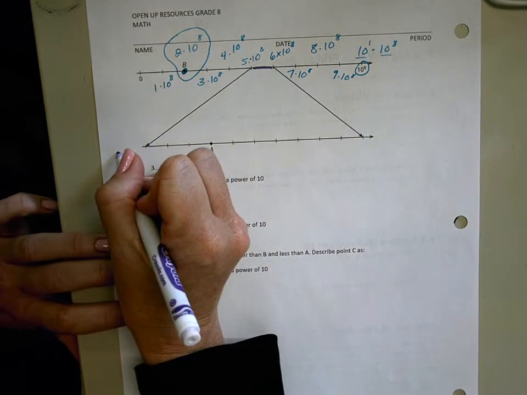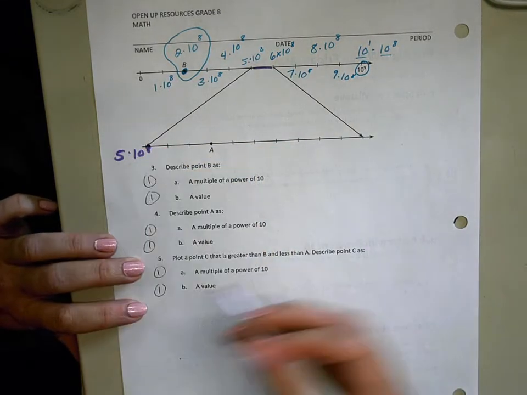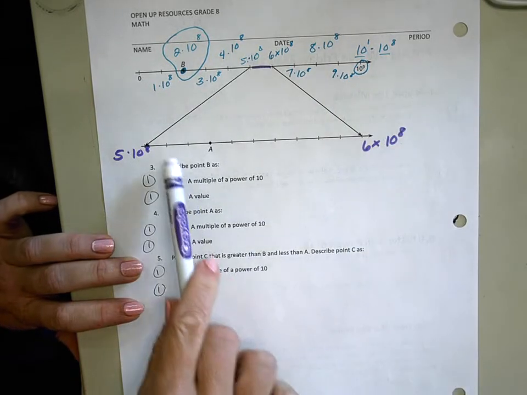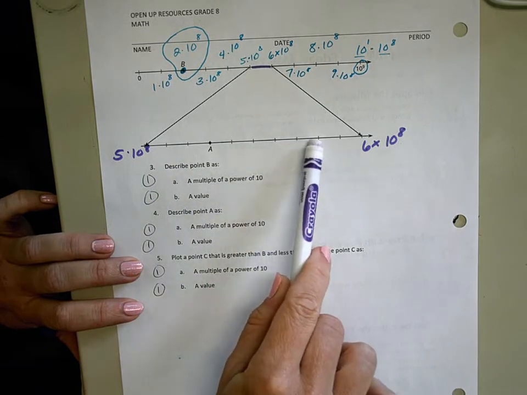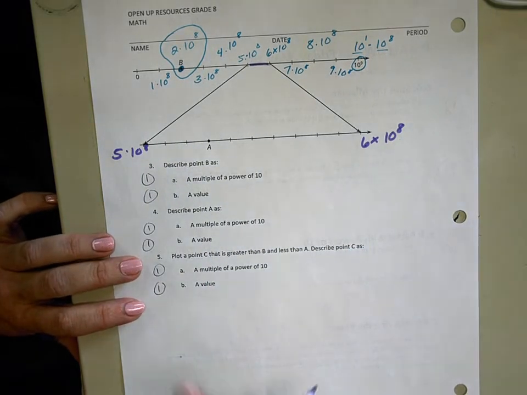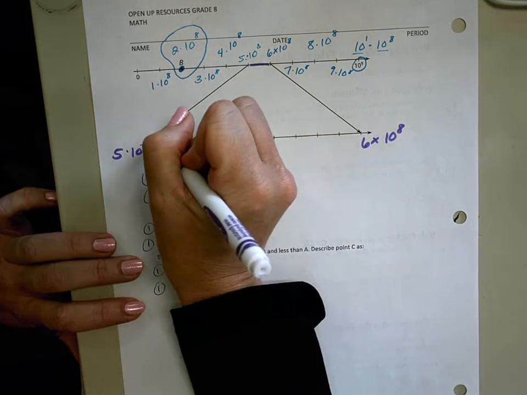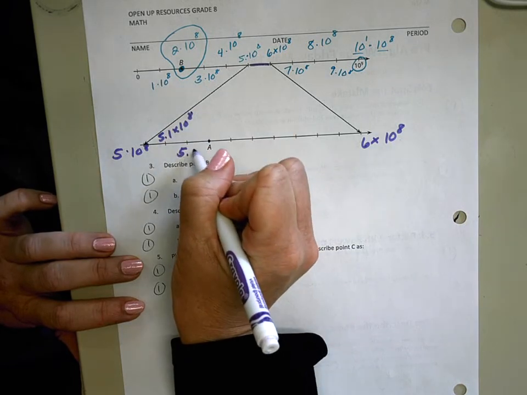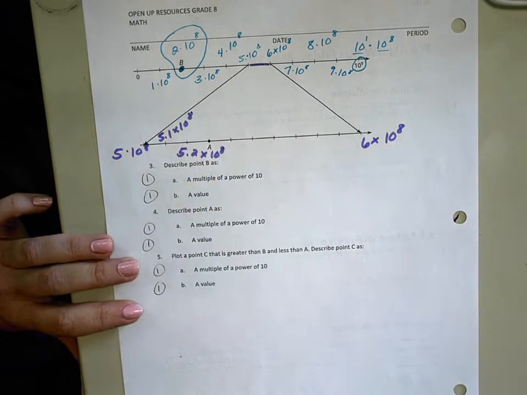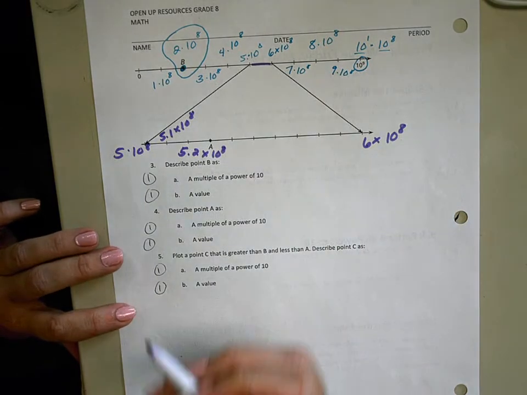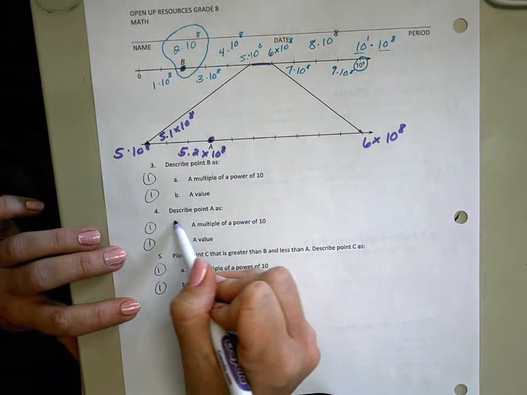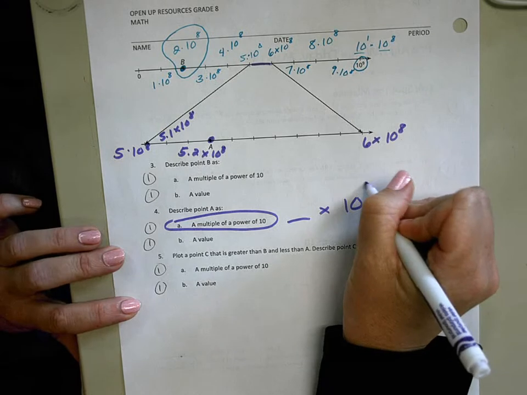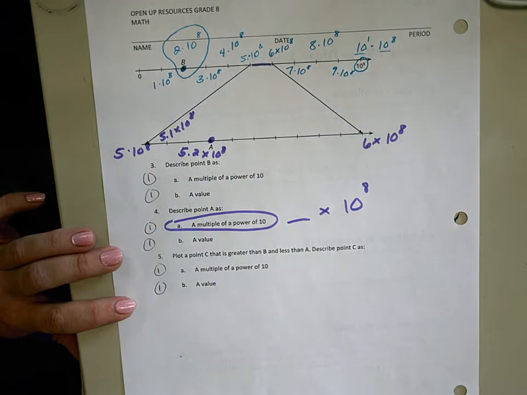So what we have here is 5 times 10 to the 8th, and then over here, 6 times 10 to the 8th. And again, we have those 1, 2, 3, 4, 5, 6, 7, 8, 9, 10 increments. So we're counting by groups of 10. We're counting by tenths. So this would be 5 1/10 times 10 to the 8th, and then 5 2/10 times 10 to the 8th. And then I'm going to ask you to keep moving from there so that you can describe point A as a multiple with a power of 10. So something times 10, and then we know is going to be 10 to the 8th. And then writing that in standard form.